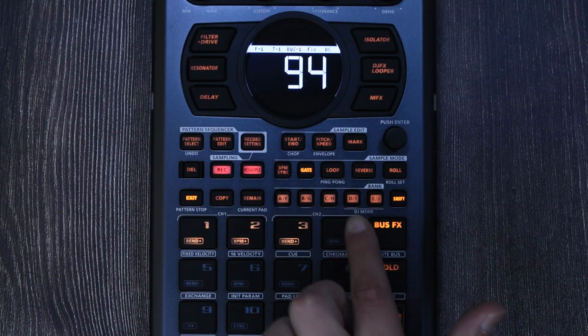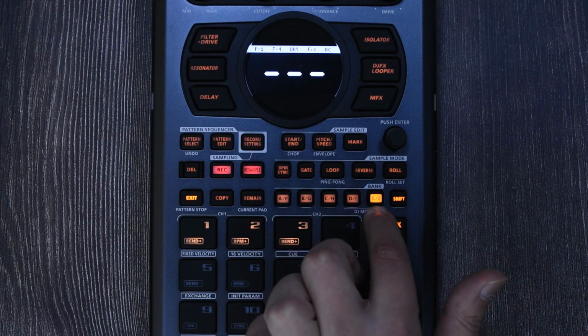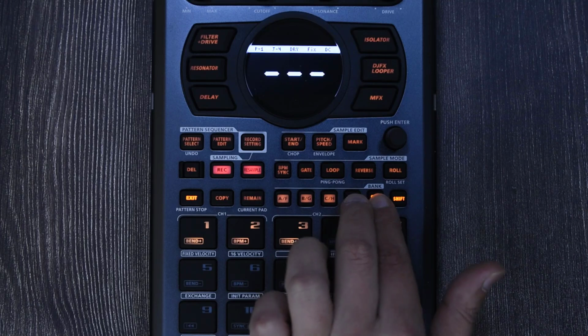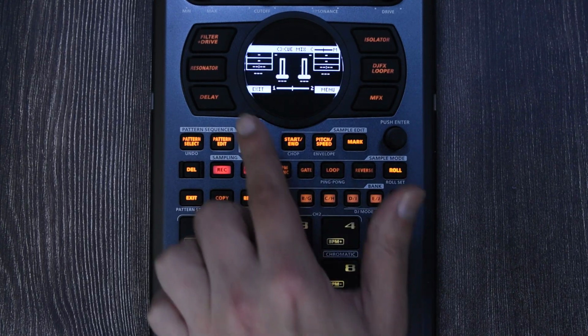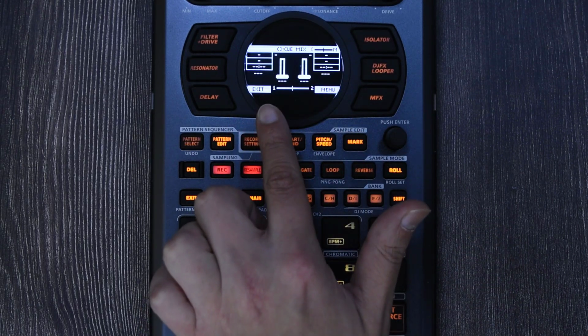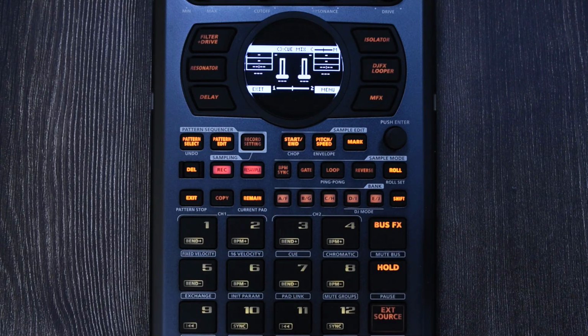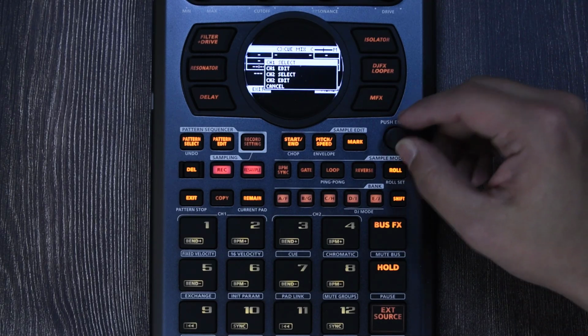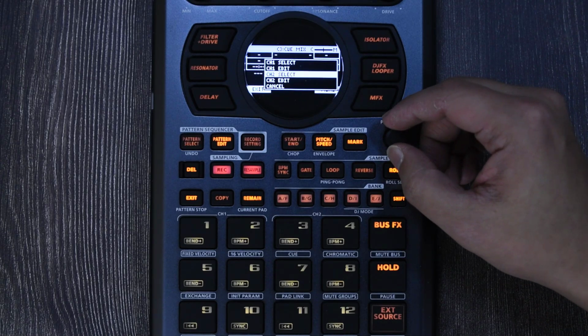To go to the DJ mode, you need to press the D and the E, both at the same time. You notice that right here at the bottom it says DJ mode. You press both at the same time and you're going to get this screen. You might only get 1 channel instead of 2 channels. And right here is where you need to select the samples you want to work with. If you go to the value and just push it, it will say channel 1 select, then channel 2 select.